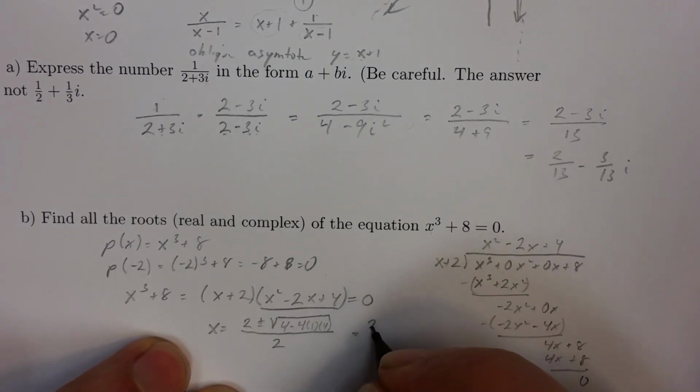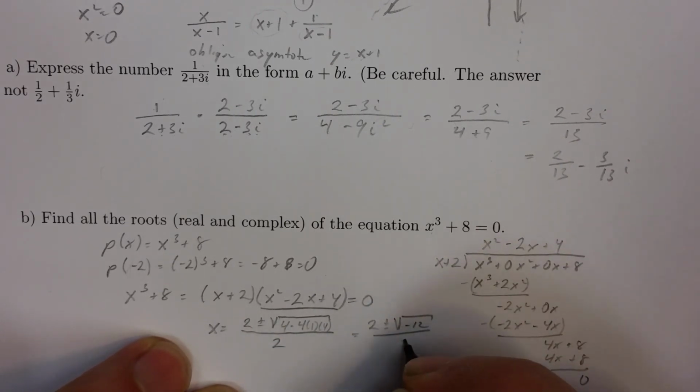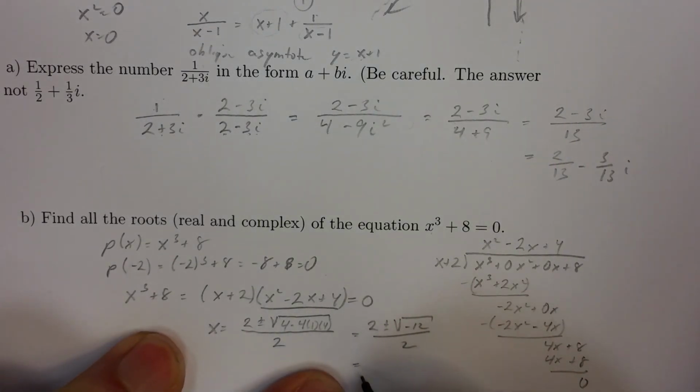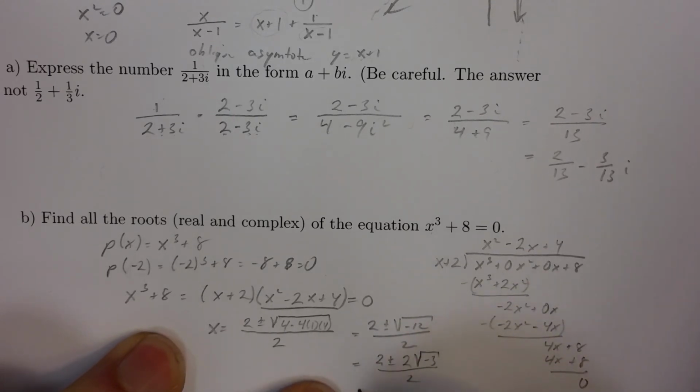And that equals 2 plus or minus the square root of 4 minus 16, which is minus 12, all over 2. And we can rewrite this as 2 plus or minus 2 times root minus 3 all over 2, and this equals 1 plus or minus root 3 i.